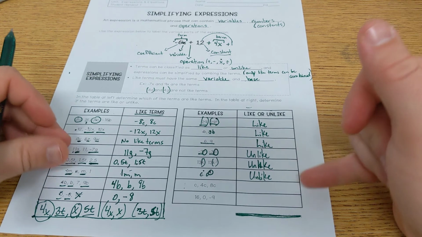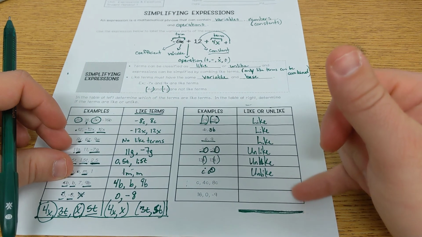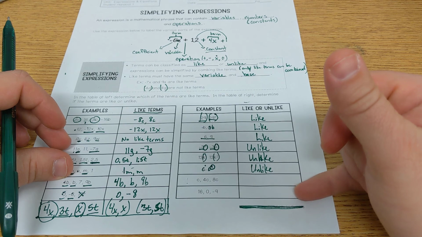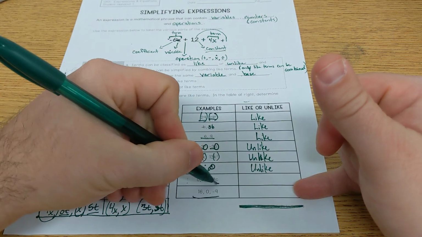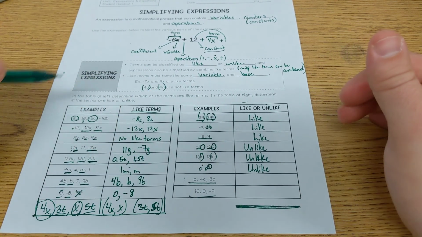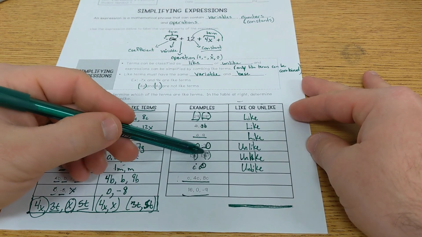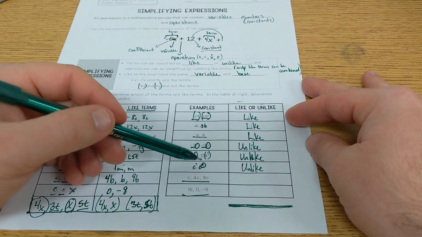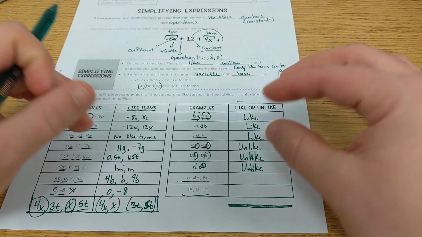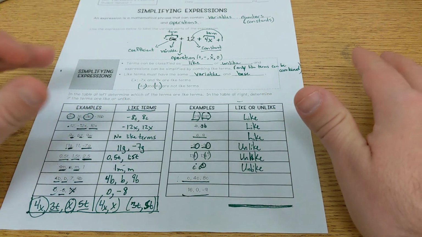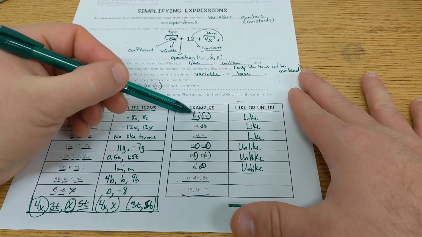So both of these are like terms. Down here, these are constants. All of these have a c. So pay attention to if it has an exponent. If they have the same exponent, they're like. If they have different exponents, they will be different, unless you're talking about constants.